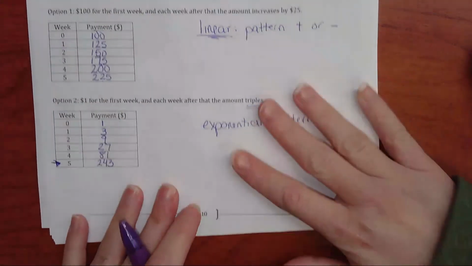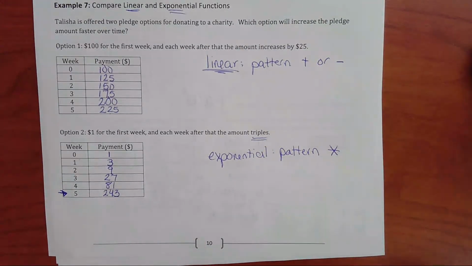So today is the last day, though, over the exponential equations. Tomorrow we start talking about exponential growth, and we start talking about money and how you want your money to grow, which is always kind of fun.